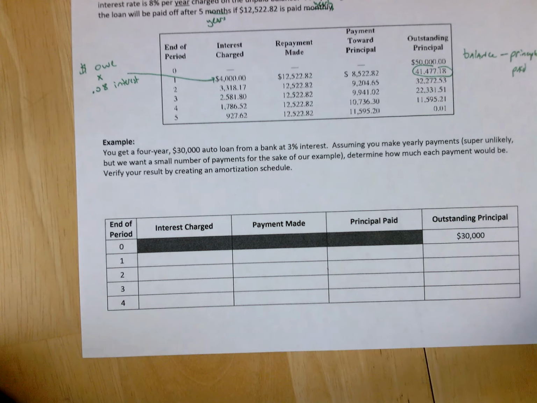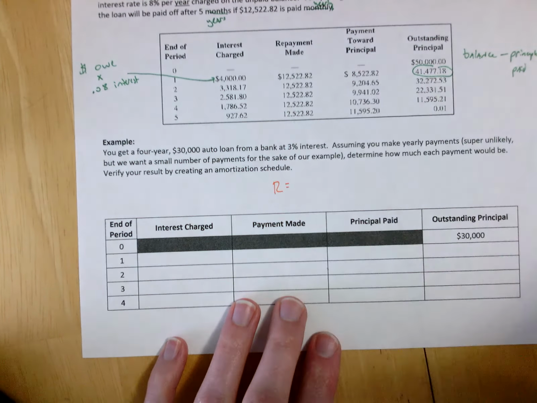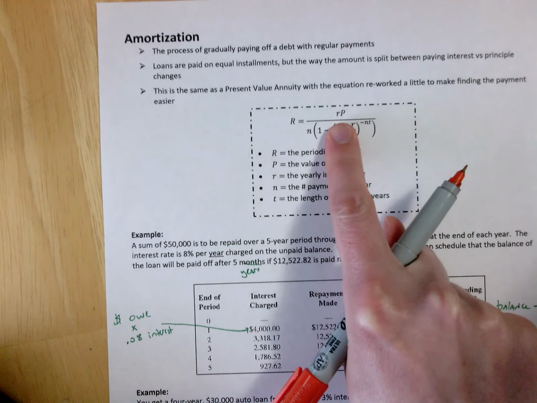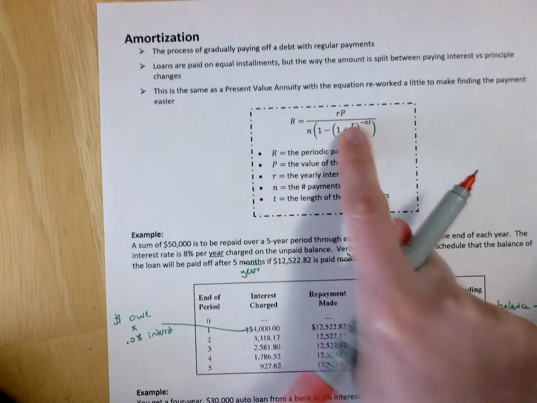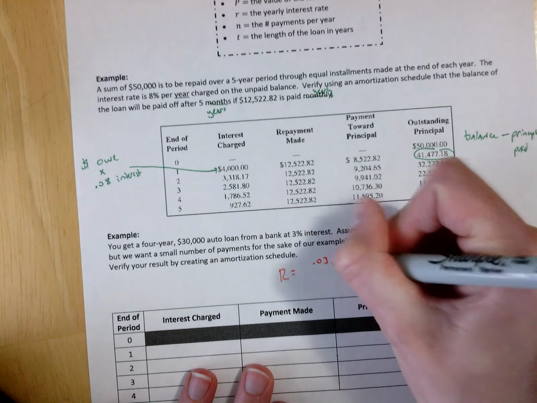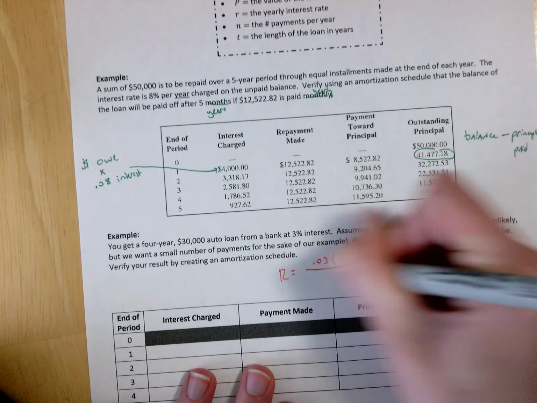Okay, so this is that formula that we have at the top of the paper, to figure out my monthly payment. According to this rule, I'm going to start by multiplying the rate times the principal. That's how much I borrowed. So my interest rate is 0.03, and I'm multiplying that by the $30,000 I borrowed.